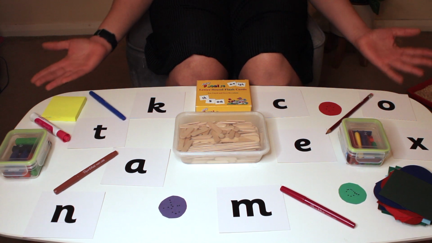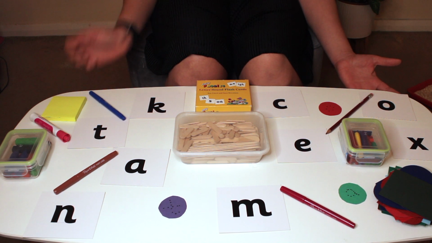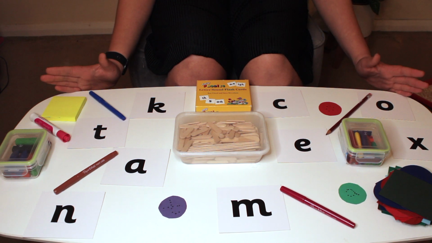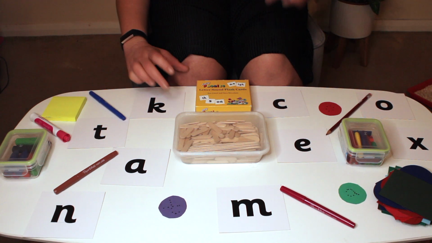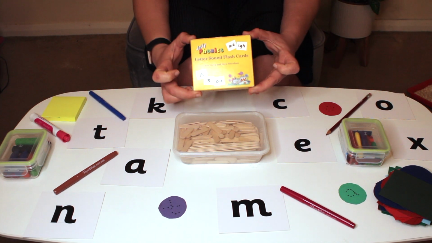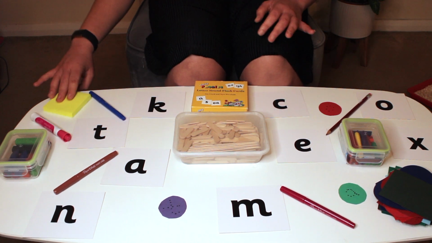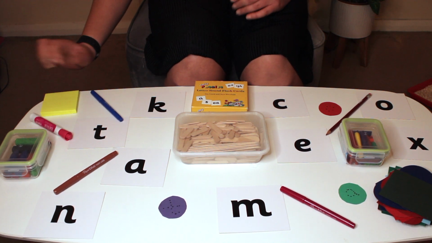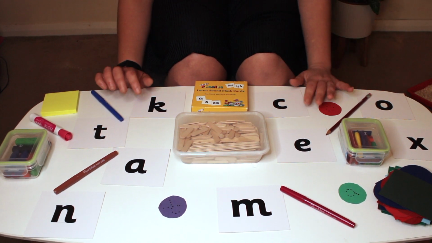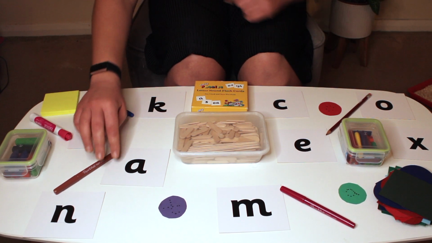Here we have an array of different activities to help letter formation. So we have some simple single letters that we can help to start forming. Now I've used some Jolly Phonics flashcards to put out, but if you don't have these at home, you can write some letters on post-it notes.